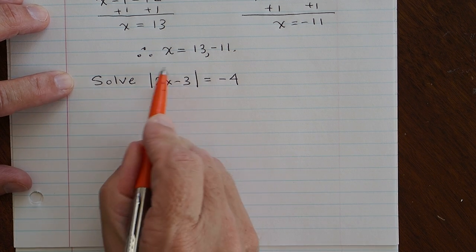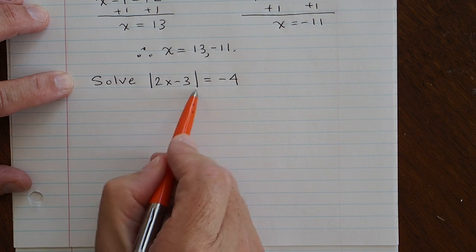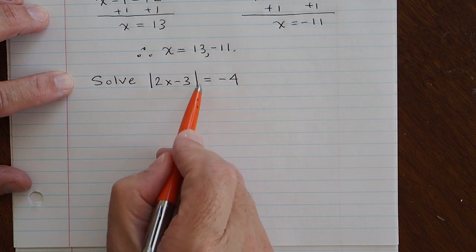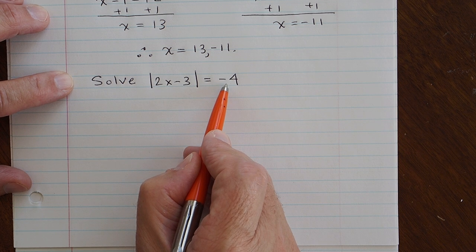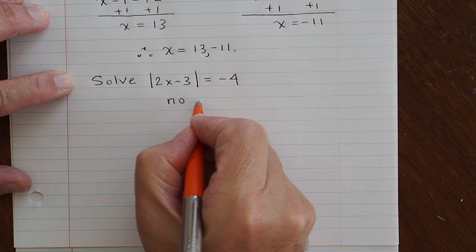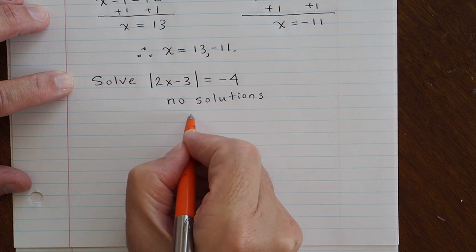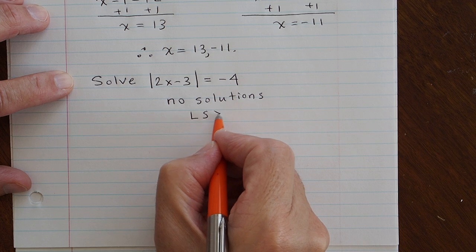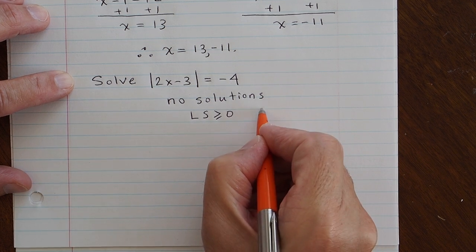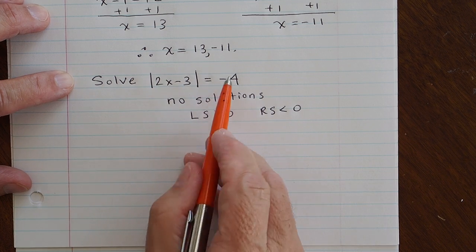This is a non-negative quantity. Because it has absolute value signs, this could never be less than 0. So how could an absolute value be equal to a negative? It can't. So at this point, you should just say there are no solutions. In this case, the left side is greater than or equal to 0, while the right side is less than 0. They cannot be equal.